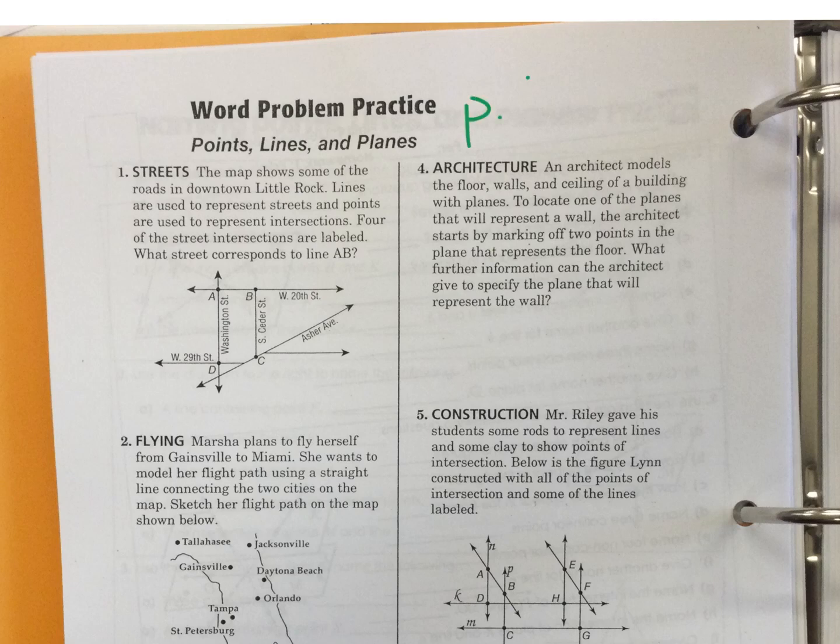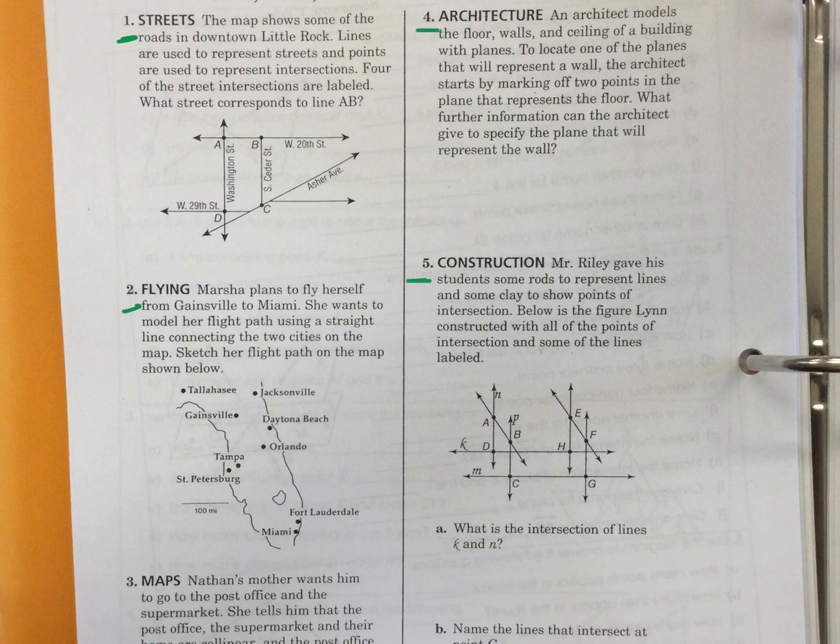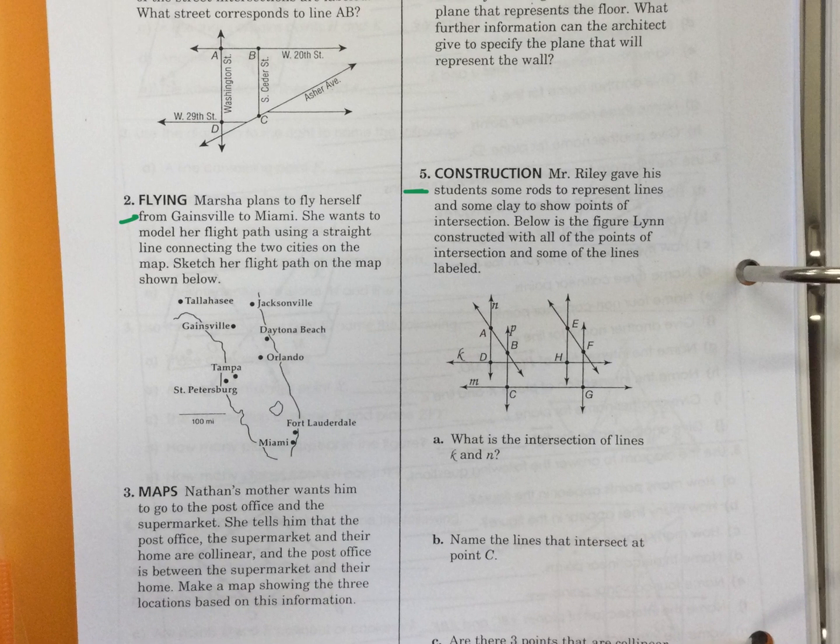This is page 1.8. I need you to answer all of these questions. Some of them have some real simple answers. Just read it, solve the problem. When you are done with this page, I need you to flip over to the next page.